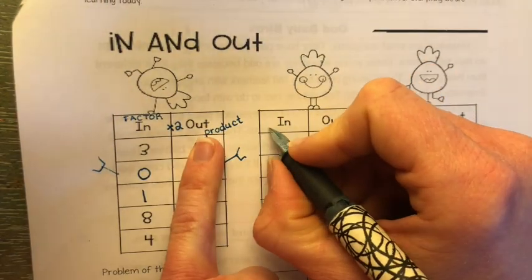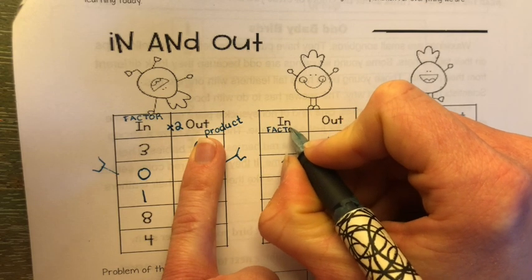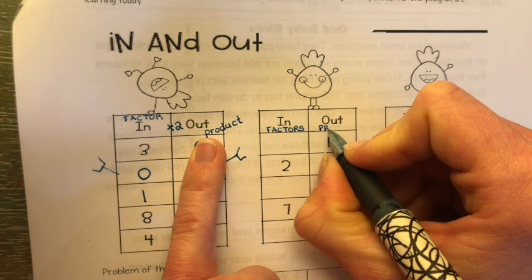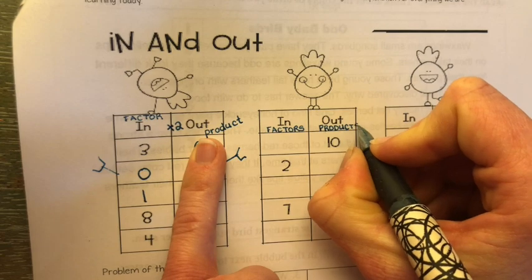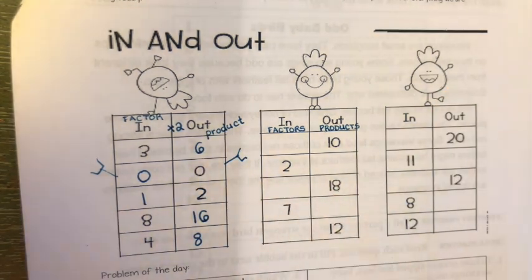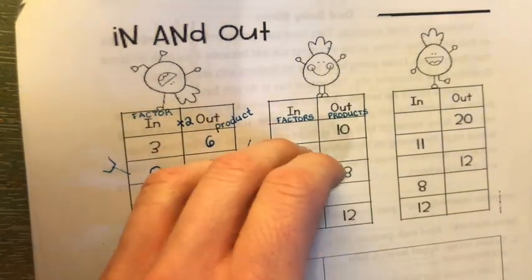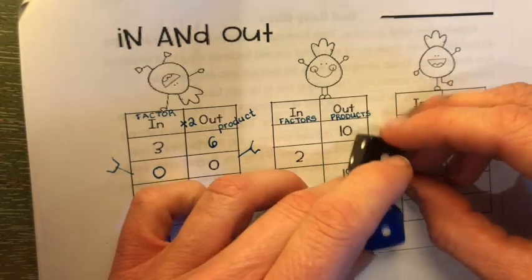And we've got factors in and products out. Remember those words, factors in, products out. Now, for this one, I'm going to count out using dice, just so you can see what I'm doing. Because if I say, oh, I split 10 in half, well, that's really great, Mrs. Oakes, but what does that mean? So I'm just going to set them all to 1, because that's less confusing.